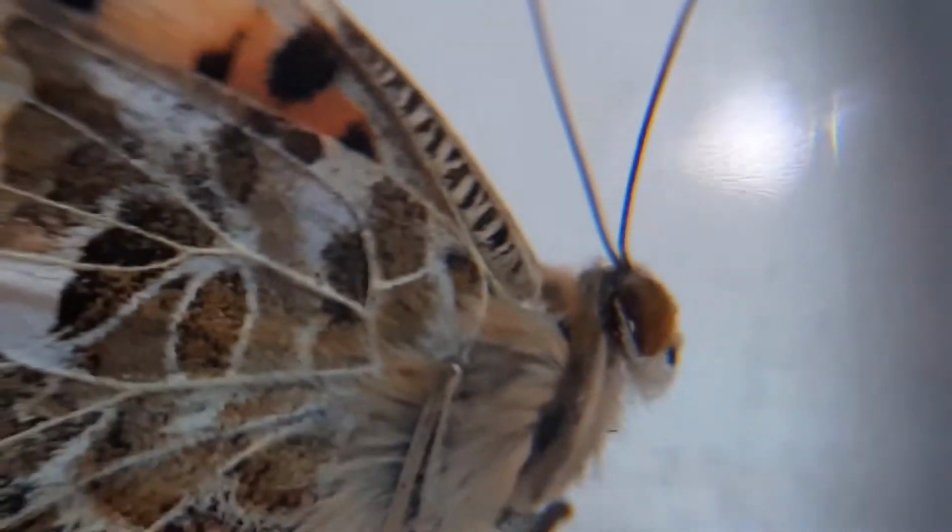Okay, the legs. We are going to make the slides for all of them and watch them under the Foldscope also. So this was the first 2.